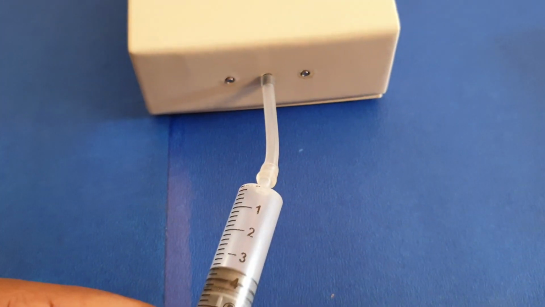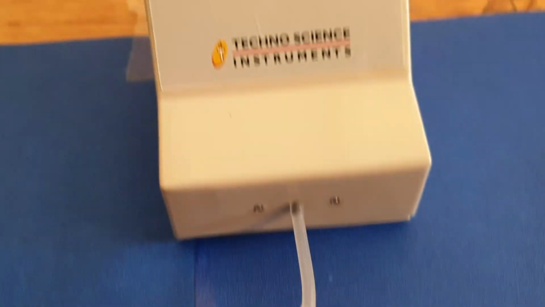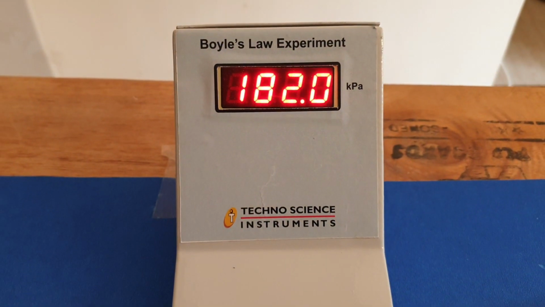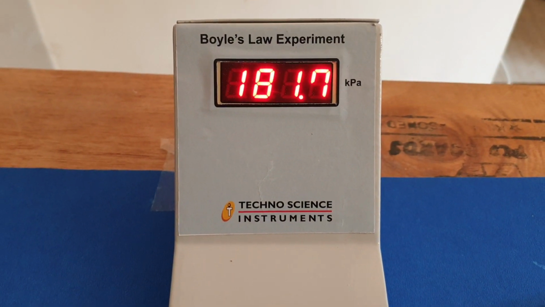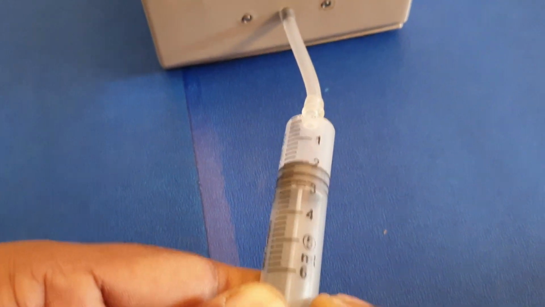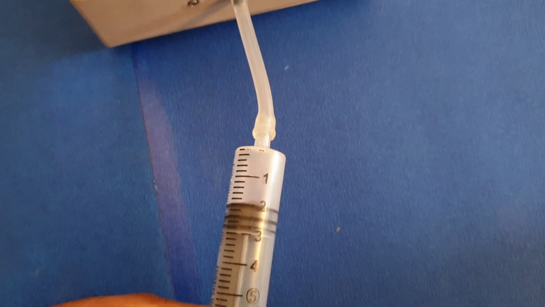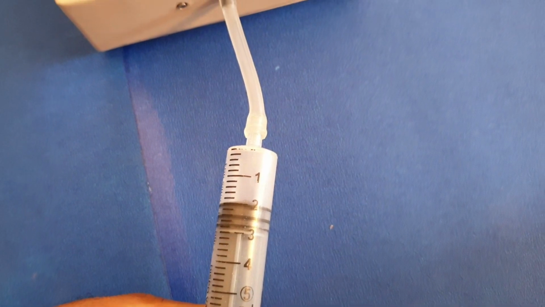The next reading is at 3 ml. The corresponding reading is 181.7. Further I go up to 2 ml and the pressure reading is 256.2.